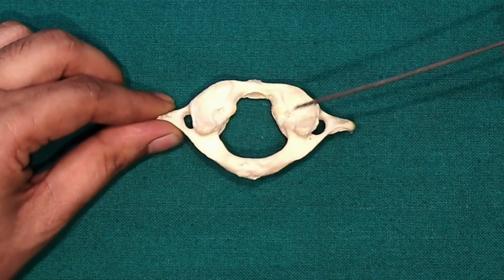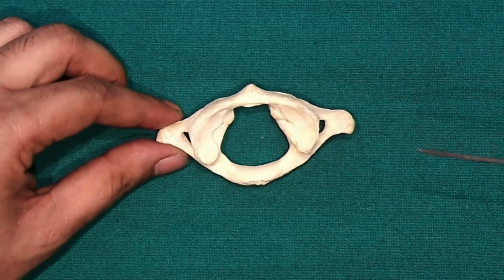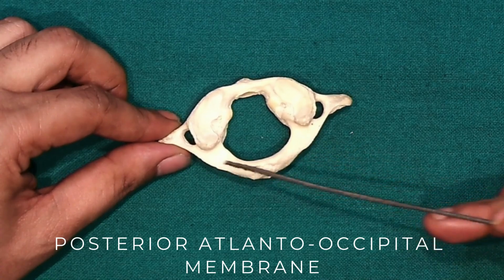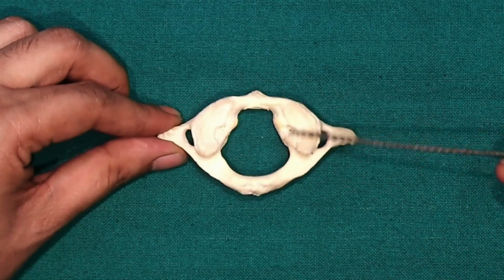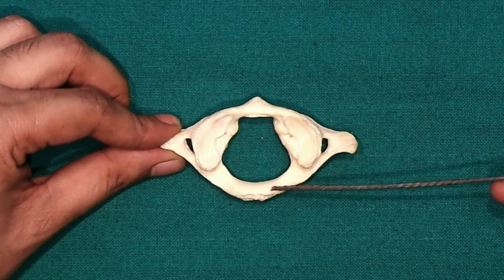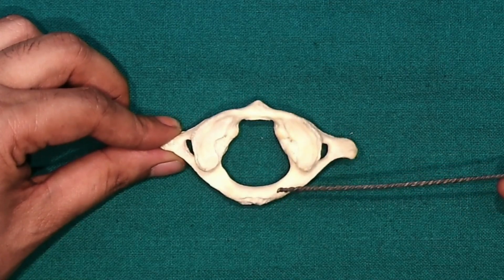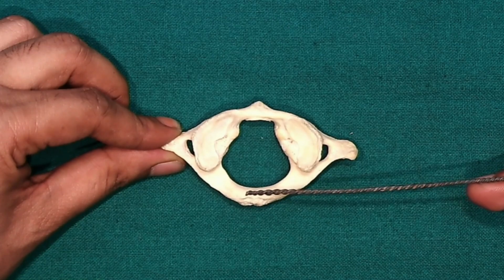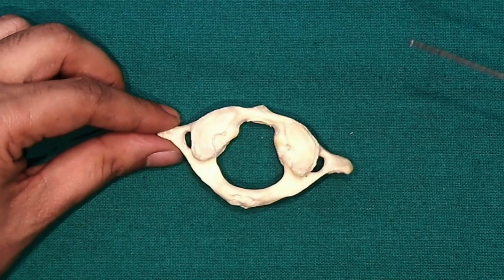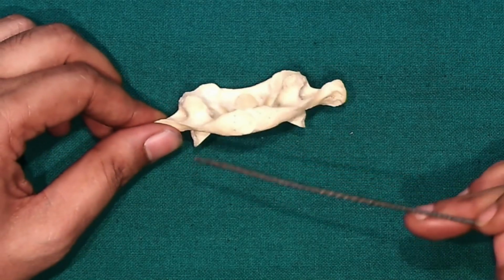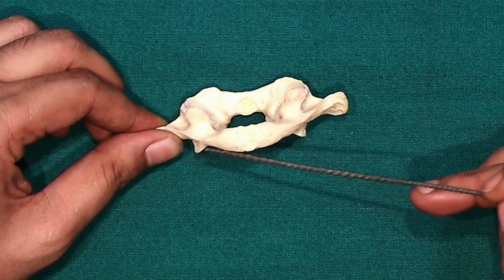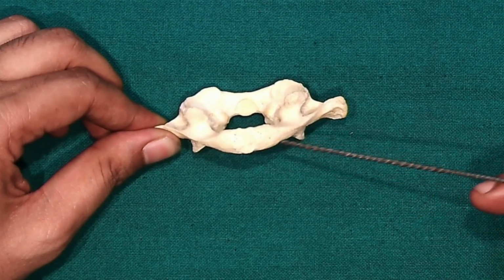Behind the groove, the upper border of the posterior arch gives attachment to the posterior atlanto-occipital membrane. So here we can see the groove, and behind this groove, the posterior arch. This gives attachment to the posterior atlanto-occipital membrane. Now here, this is the lower border of the posterior arch. This provides attachment to the highest pair of the ligamenta flava.